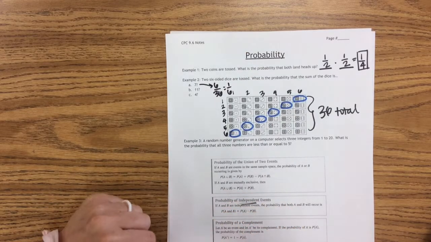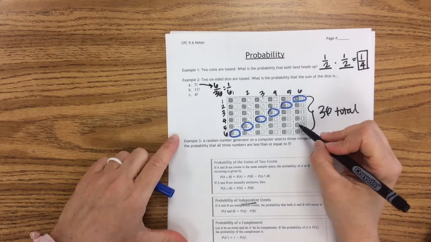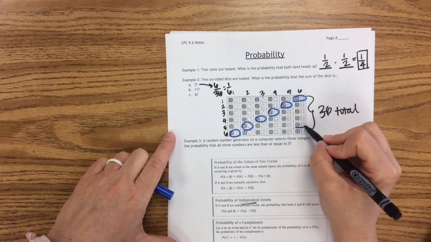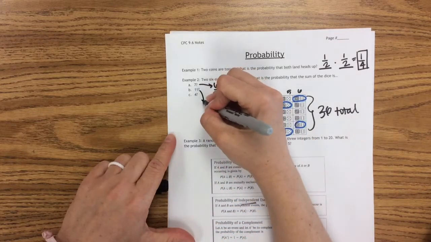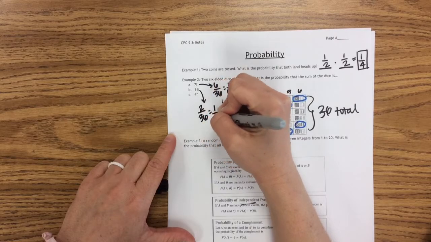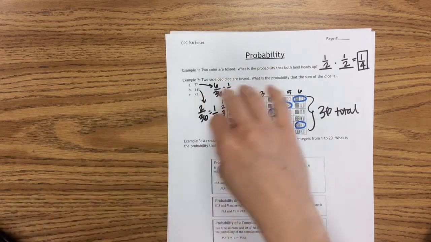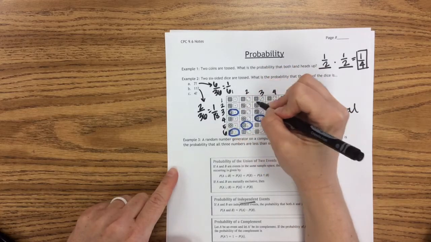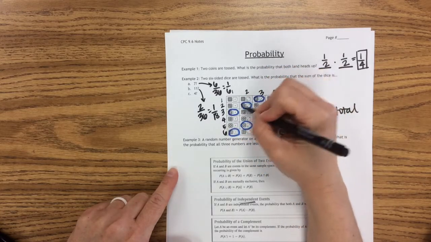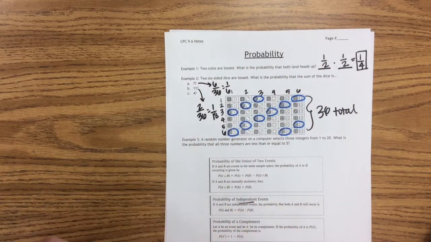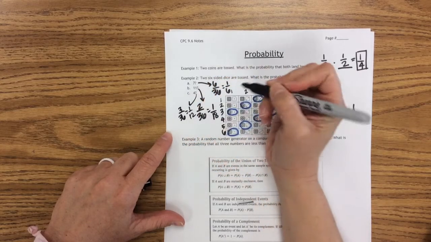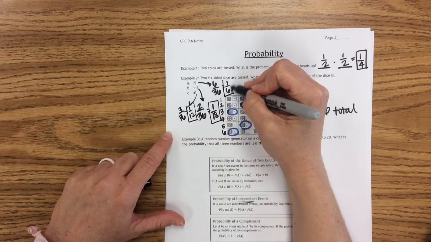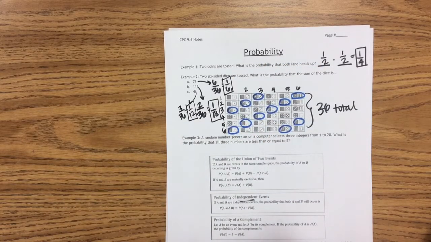I'll do the same thing with 11. I could have 5 and 6 or 6 and 5. So there are 2 ways to get 11. So I would say for part B, 2 out of 36, or 1/18. 4, that would be more up in this corner. 3 and 1, 2 and 2, 1 and 3. There's 3 different ways to get a 4. So I would call that 3 out of 36, which would reduce to 1/12.